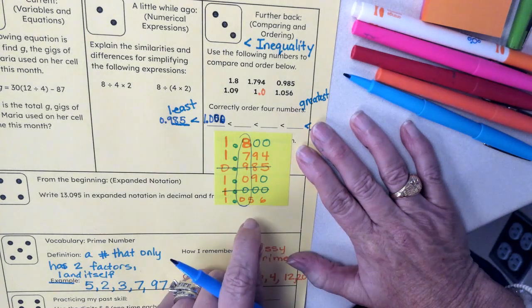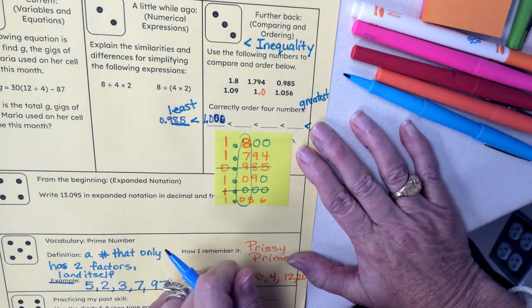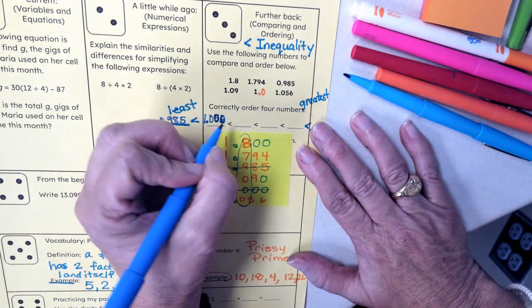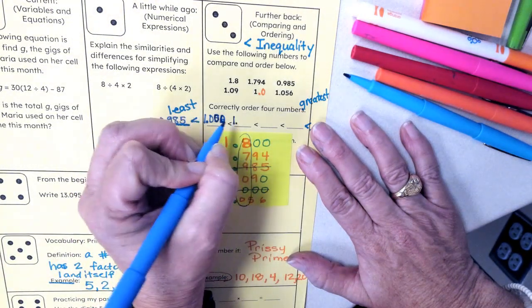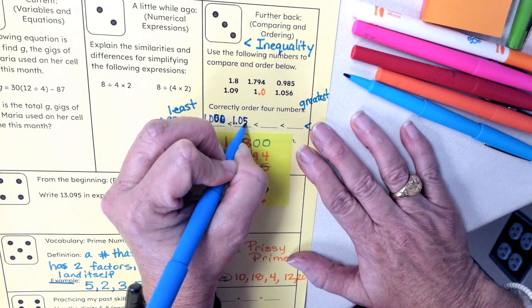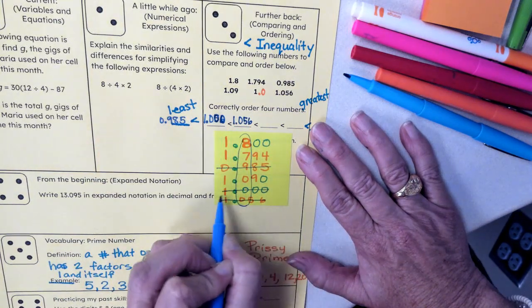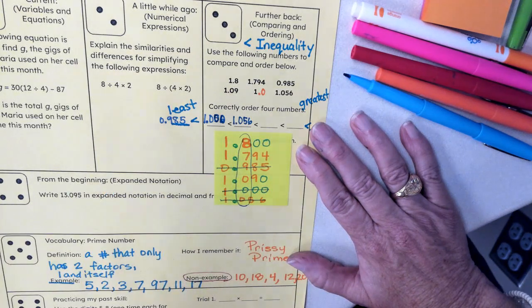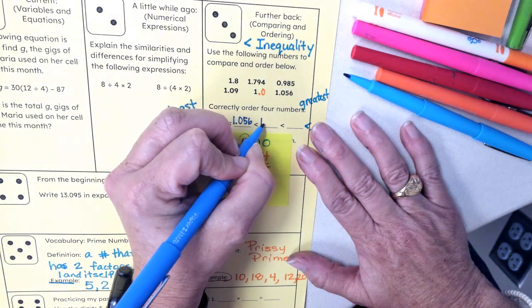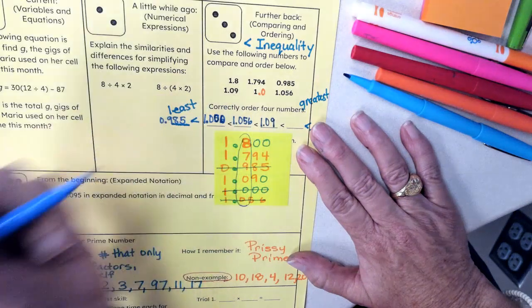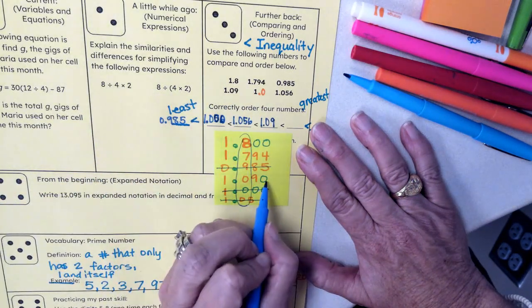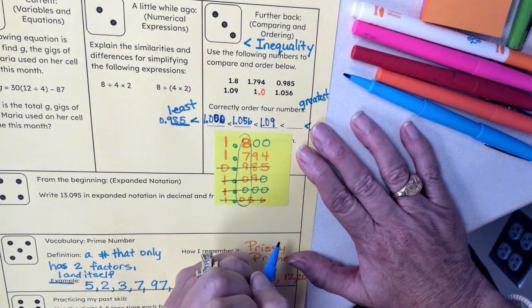Now what's going to come next? The 5 or the 9? 5. The 5. Thank you. I'm so glad you caught that because we could have made a huge mistake. Pay attention. I'm glad. And what's going to come after that? The 1 and 900ths. Or 90,000ths. Okay, so we got all of those taken care of.